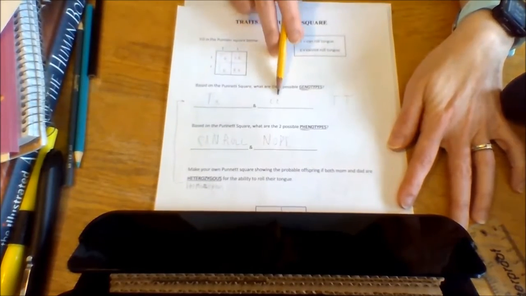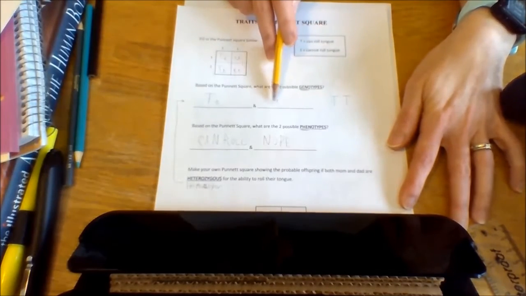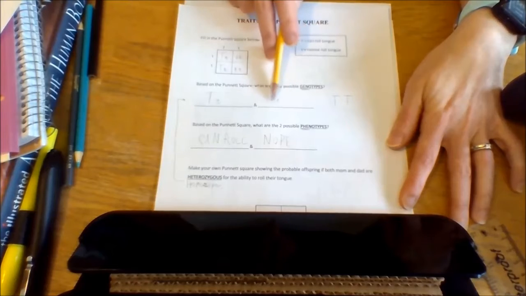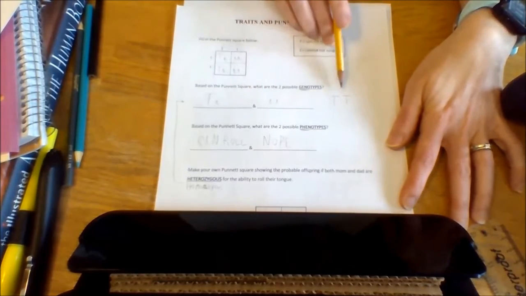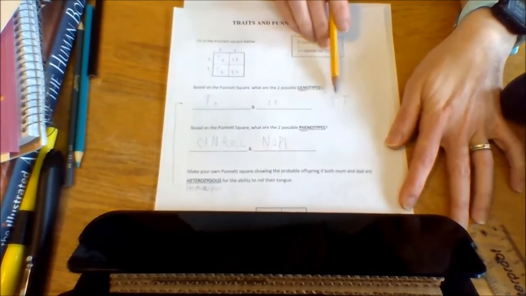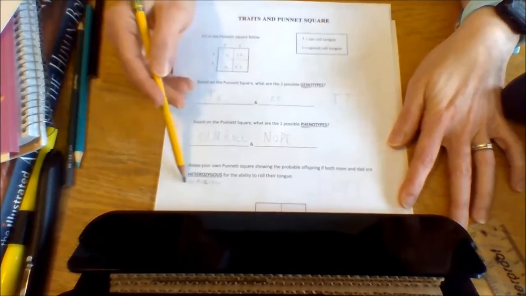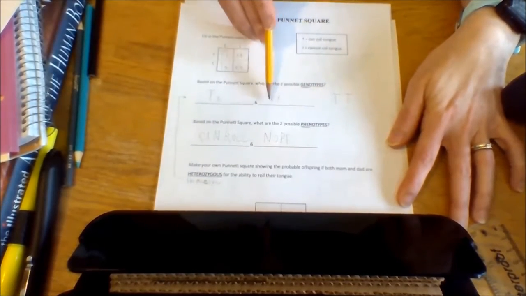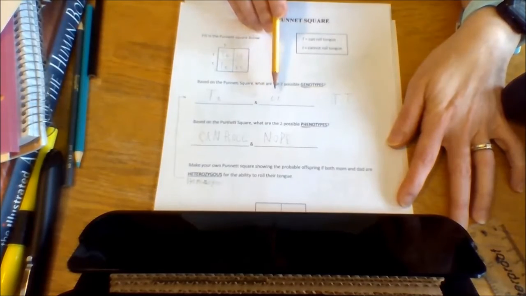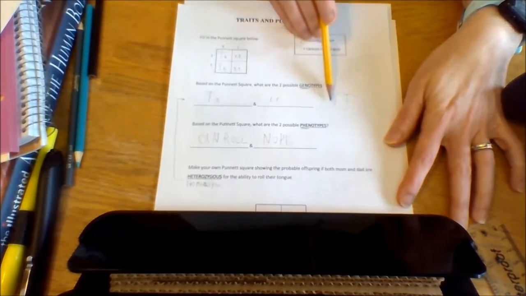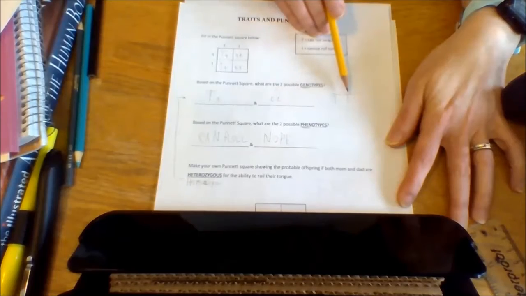Whereas if they have a lowercase t and a lowercase t, those are both the same. It doesn't matter which one is expressed, they're the same. And the same with capital T, capital T. It doesn't matter which one is expressed, they are the same. And since we know that homo means same, we would say that this individual is homozygous for this trait. And this individual is homozygous for this trait.